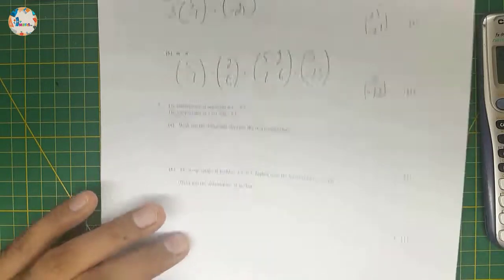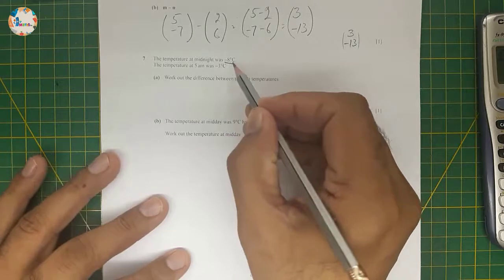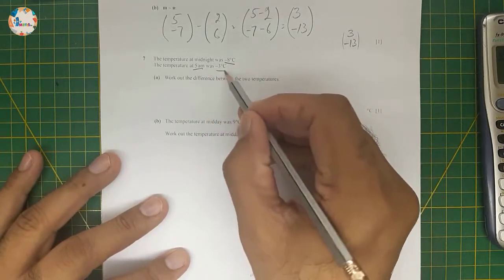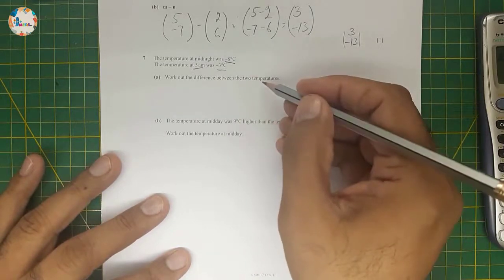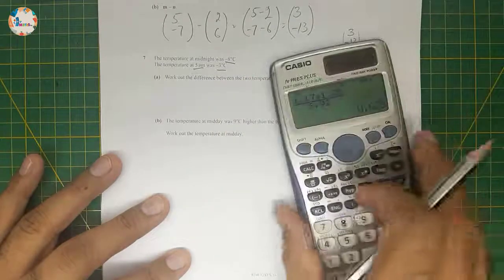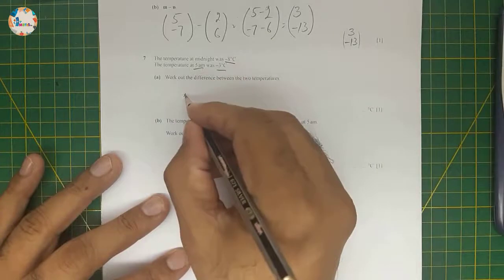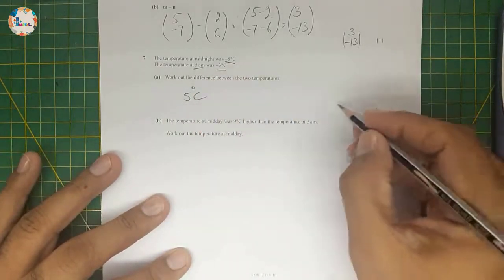Question number 7. The temperature at midnight was minus 8 degrees Celsius. The temperature at 5 a.m. is minus 3 degrees Celsius. So work out the difference. So minus 8 to minus 3 is 5 degrees Celsius. Basically, the difference between them is 5 degrees Celsius. So 5 degrees Celsius will be the difference.